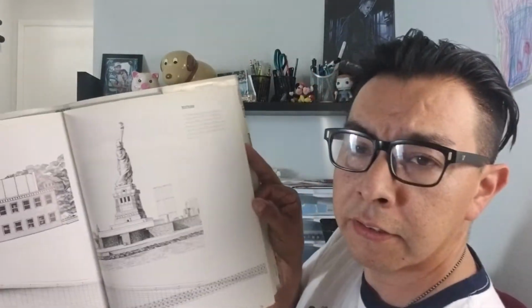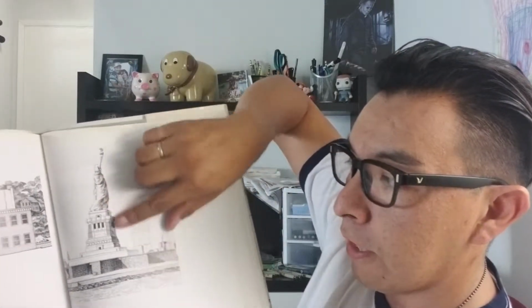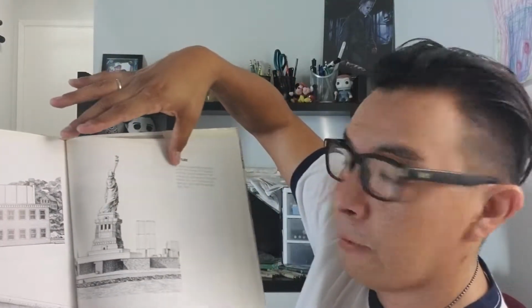Look at that. I used this in a drawing one time. I pretty much just copied that and I put the spaceship of Independence Day right on there. And dude, it was a finals assignment. I got an A because of that book.